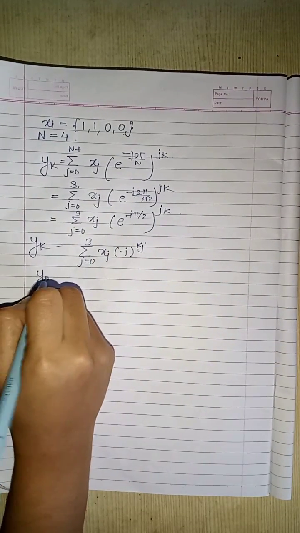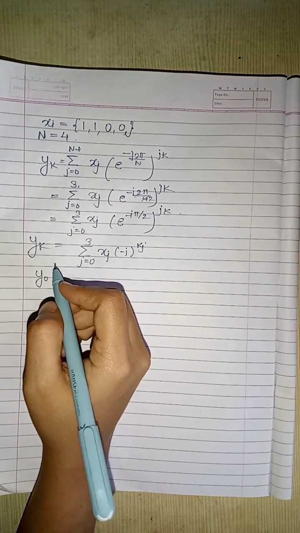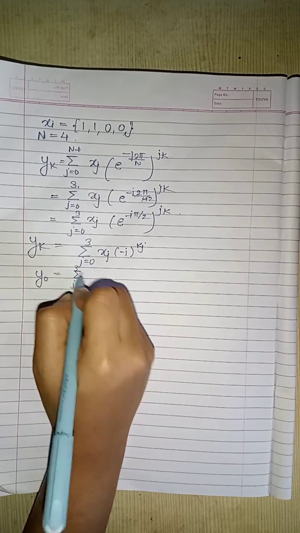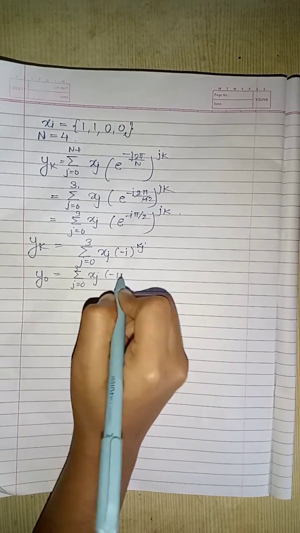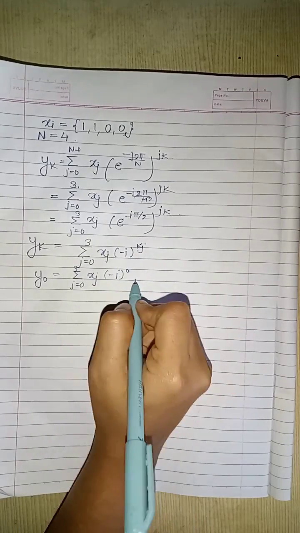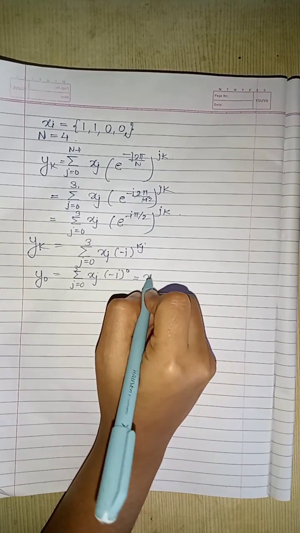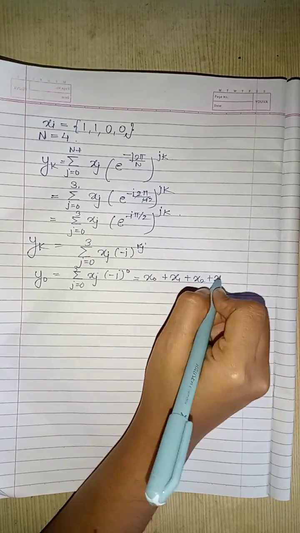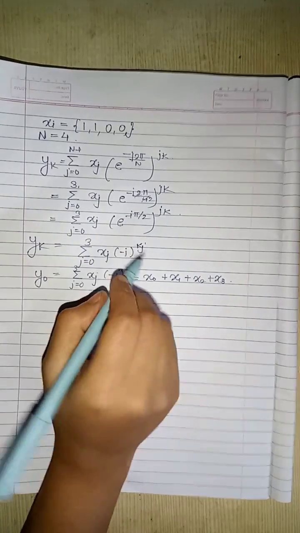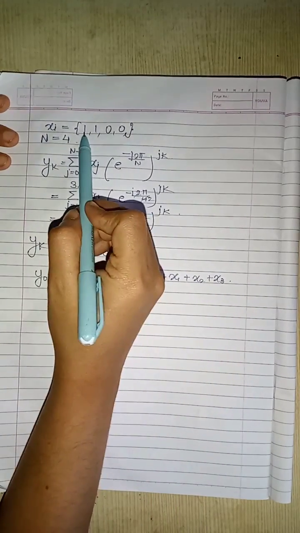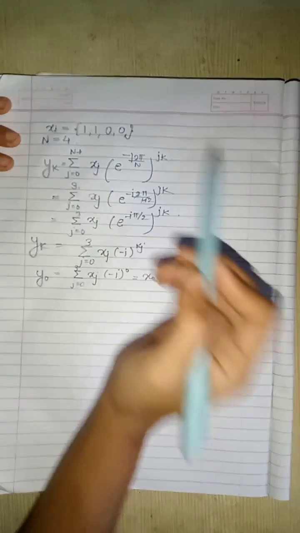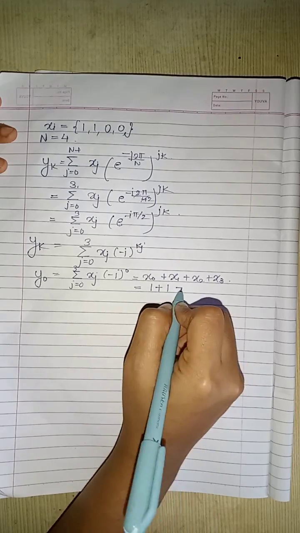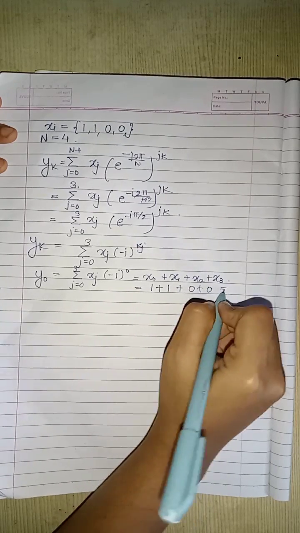And now we will substitute values for k, that is y0 is equal to summation j running from 0 to 3 xj (minus i) raised to 0. So this will give you x0 plus x1 plus x2 plus x3. You know the values: x0 is 1, x1 is 1, x2 is 0 and x3 is 0. So after substituting, you'll just get 1 plus 1 plus 0 plus 0, that's nothing but 2.